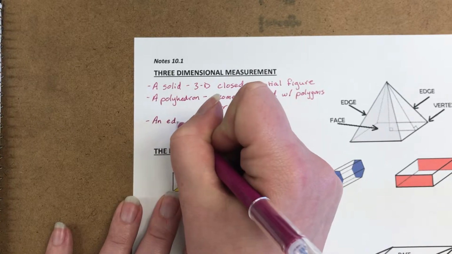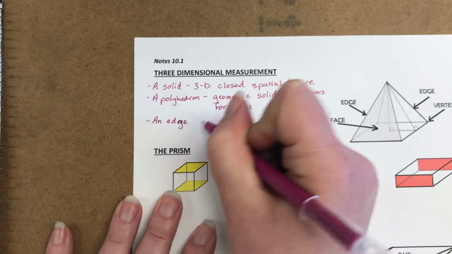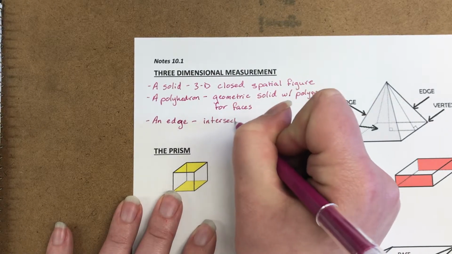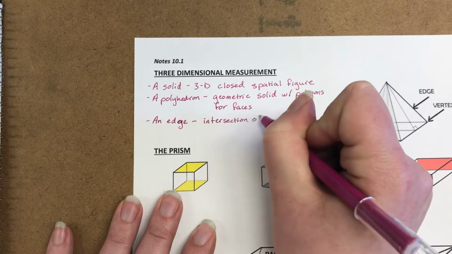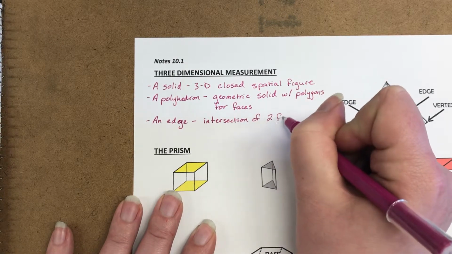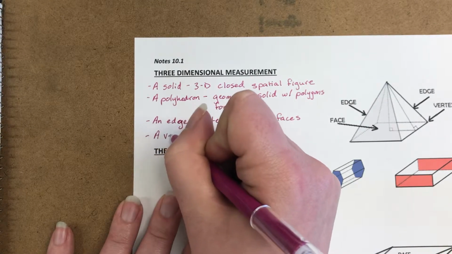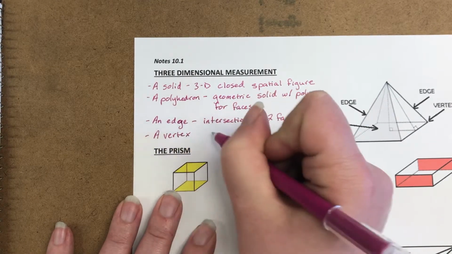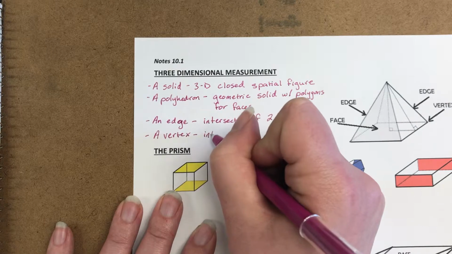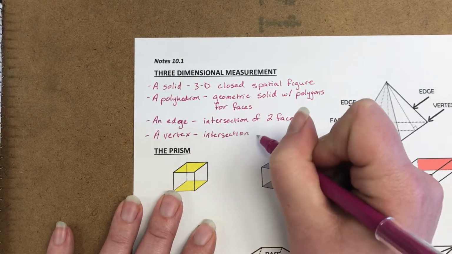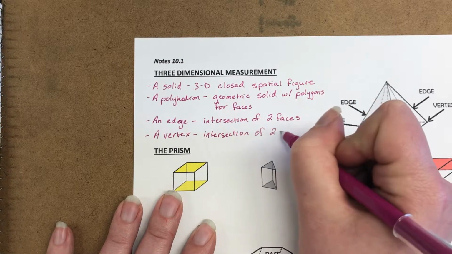An edge is the intersection of two faces, and a vertex is the intersection of two or more edges.